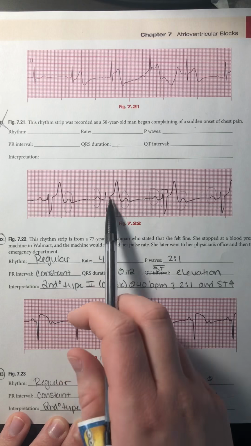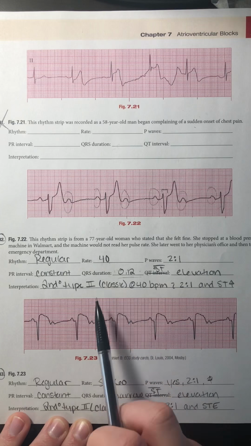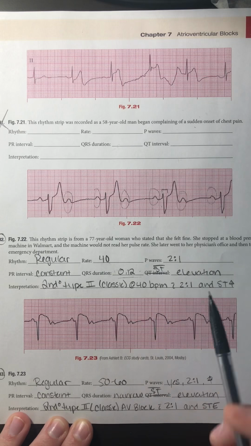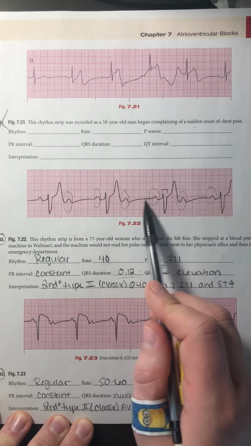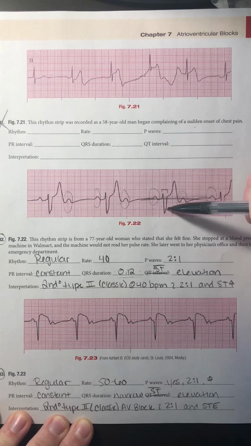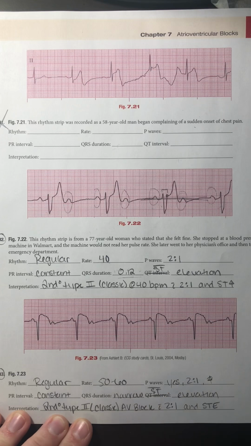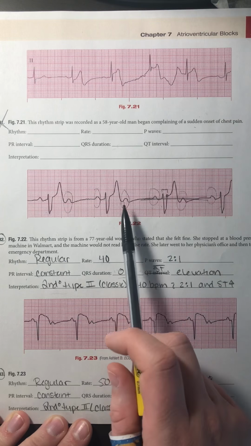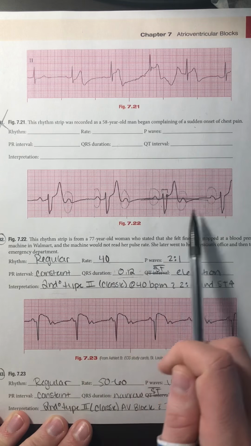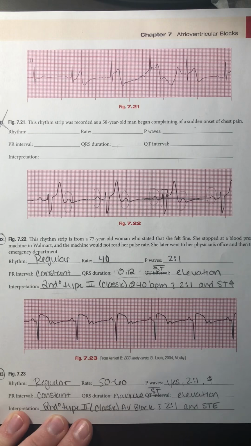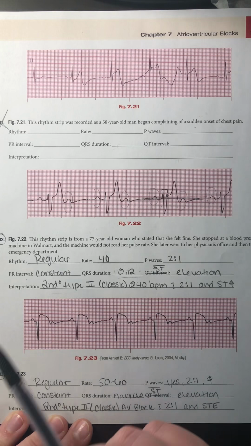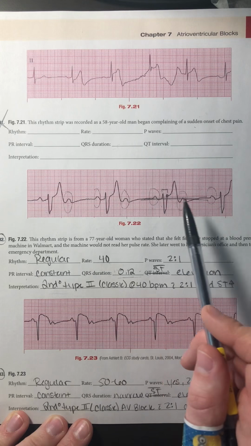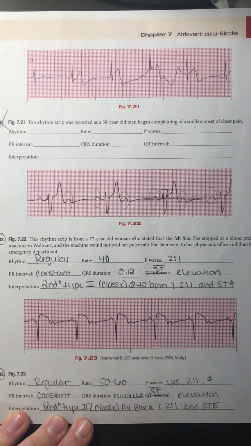My QRS is narrow, it falls right on the line of that 0.12 seconds, and then my ST segment, if we look at that isoelectric line, my QRS ends here, it is 2 blocks above, so I do have some ST elevation going on there. So could it be a first degree? No, because I have multiple P waves for every QRS complex. Could it be a second degree type 1 Wenckebach? No, my PR interval stays very consistent, so I don't have that longer PR interval and then a dropped beat.